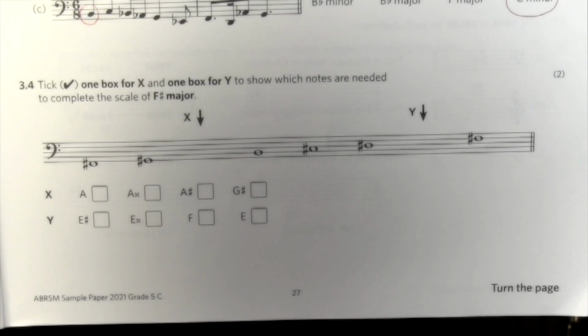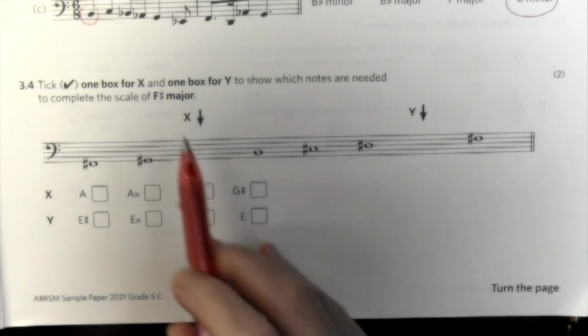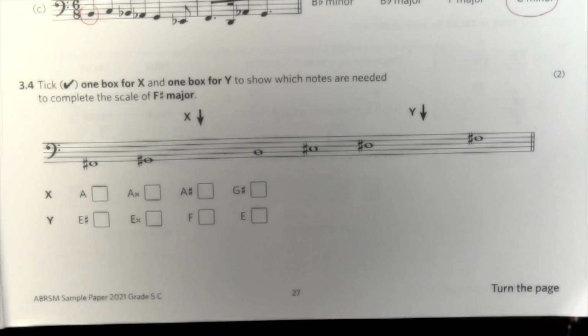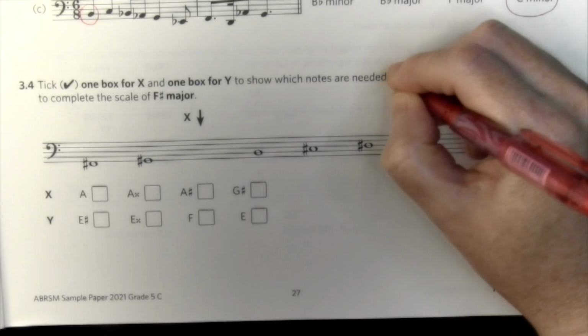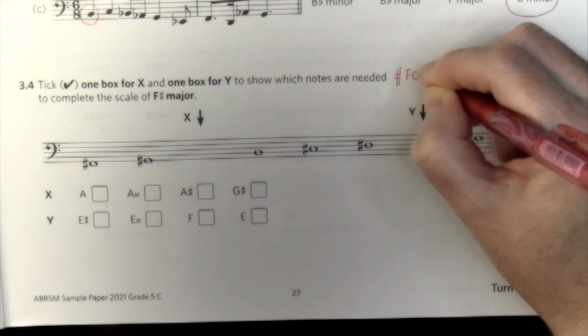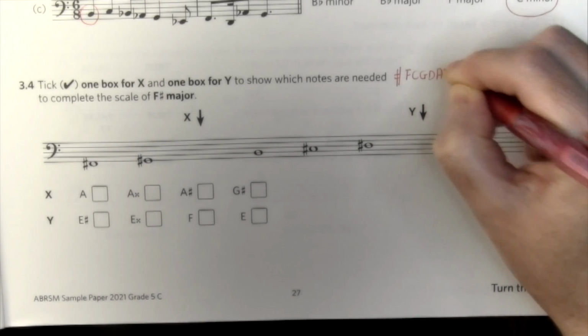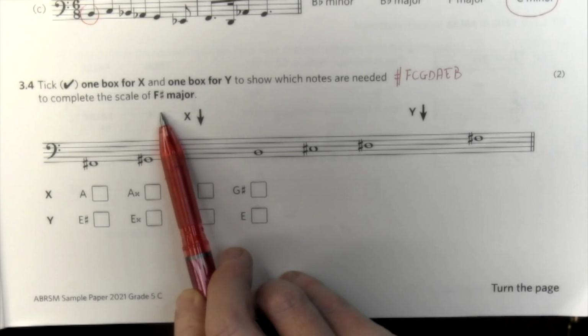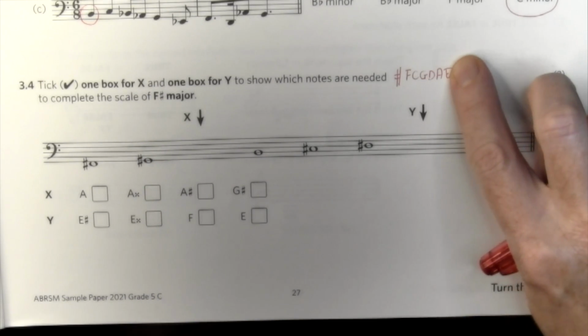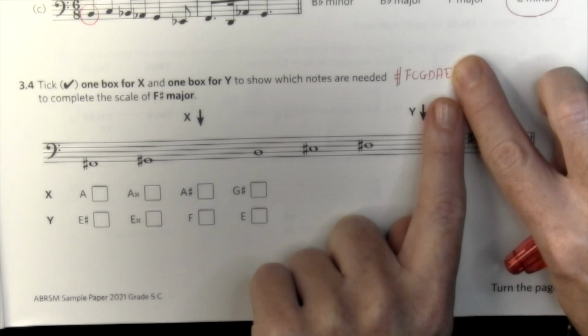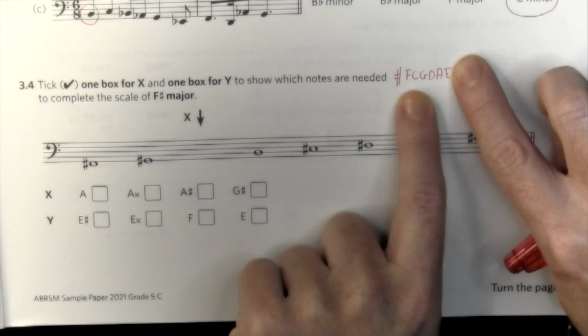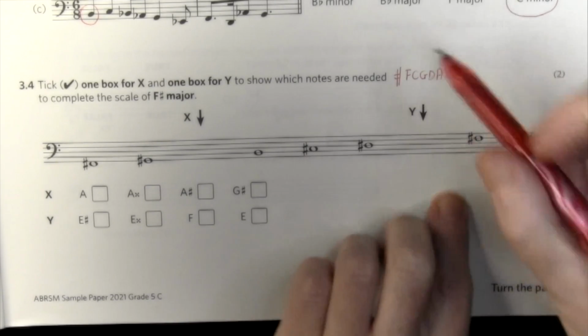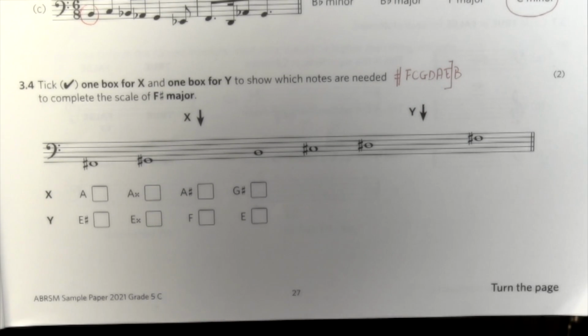Exercise 4. In this question, we need to tick one box that shows the correct note that we need to form a scale of F sharp major. Now, F sharp major has lots of sharps, and they are Fa, Do, Sol, Re, La, Mi, Si. Now, let's see how many they are in F sharp major. F sharp minus 1 semitone is E sharp, and here it is. This is the last sharp in our key signature, and we have 6. So all of them are sharp.